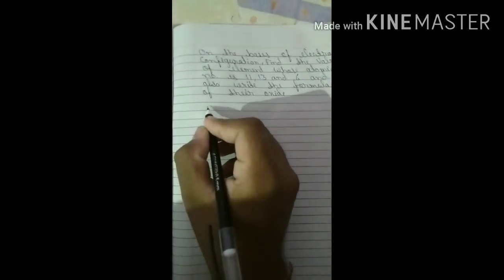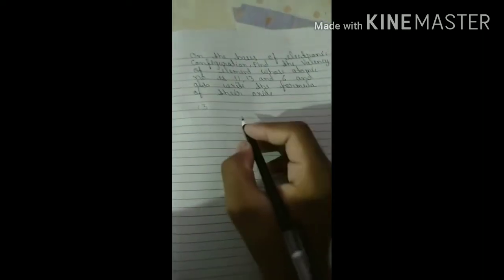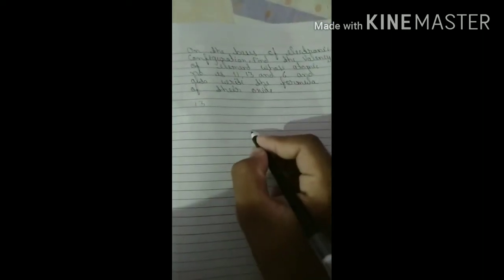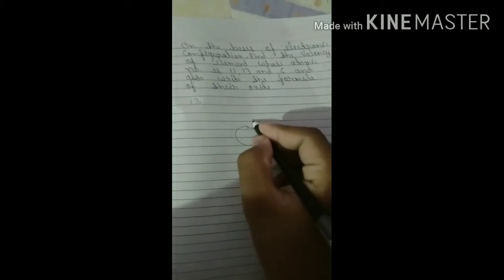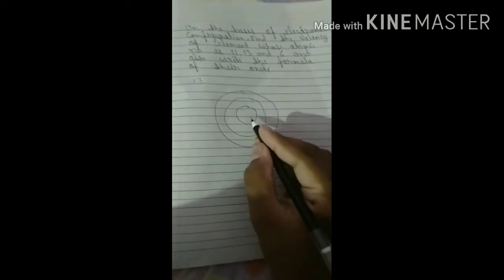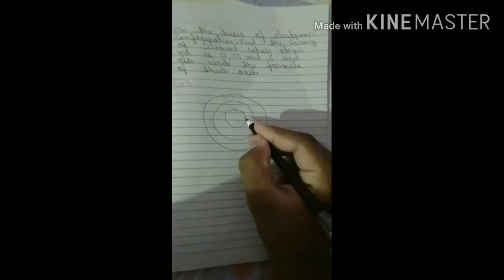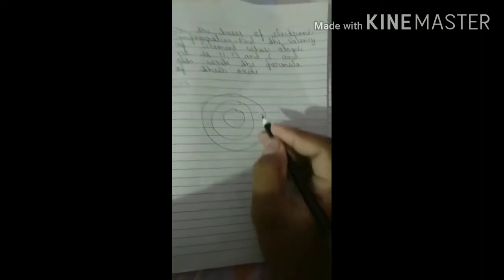The first is the element whose atomic number is 13. First of all, we make an electronic configuration. For making electronic configuration we have to place electrons in the first orbit, second orbit and third orbit.